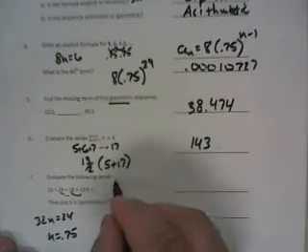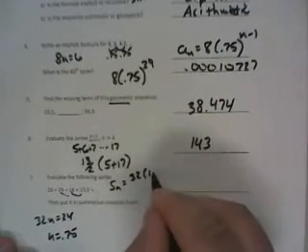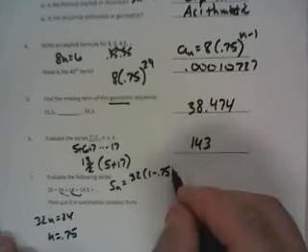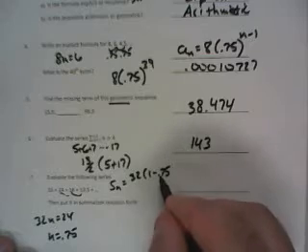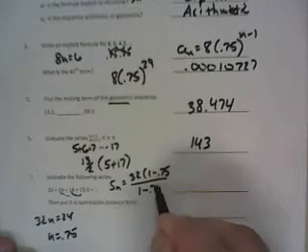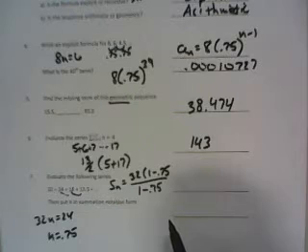To evaluate it, we're going to add up all those terms, which means our formula is going to be S sub n equals the first term, which is 32, times 1 minus the ratio, which is 0.75, to the nth power, over 1 minus 0.75. We need to figure out how many terms there are.